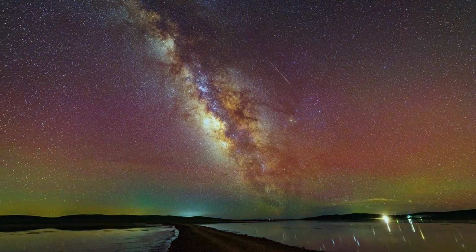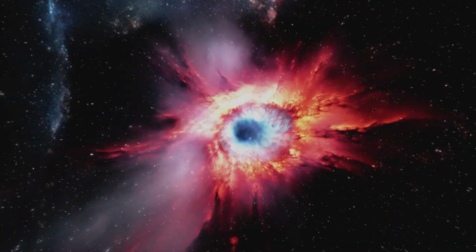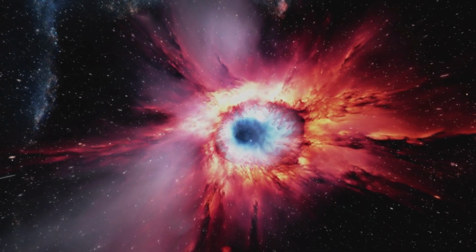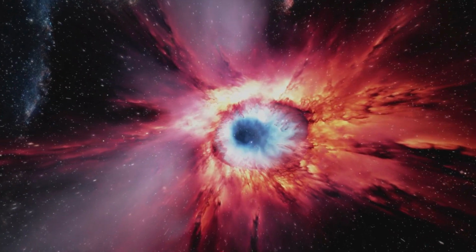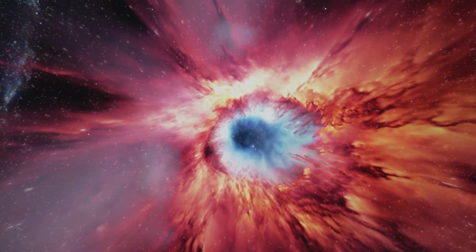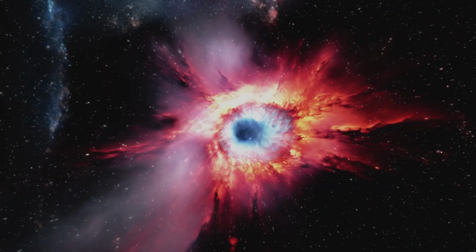The Milky Way, therefore, is not a permanent structure frozen in time. It is part of an ongoing cosmic story. A galaxy that was born from the earliest structures in the universe, continues to grow by consuming smaller galaxies, constantly creates new stars, and will one day merge with another giant galaxy to begin an entirely new chapter in its evolution.